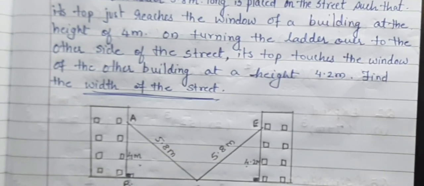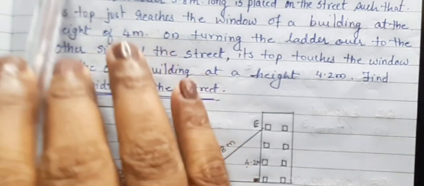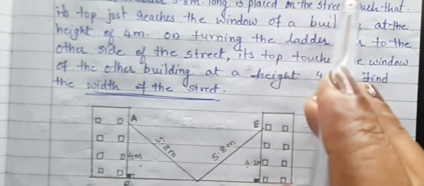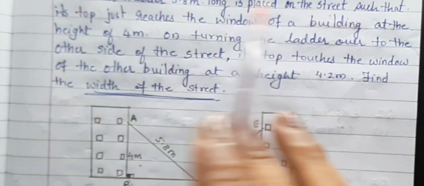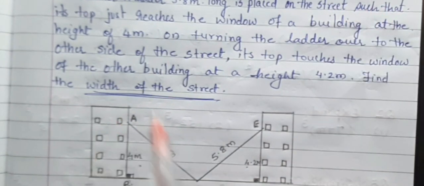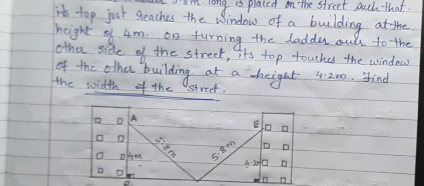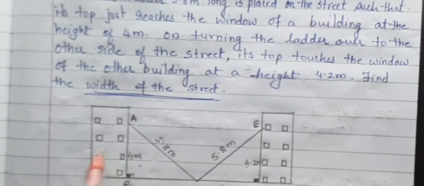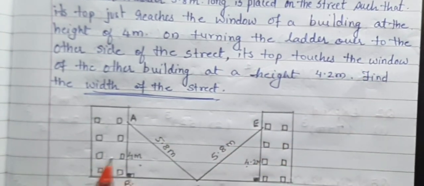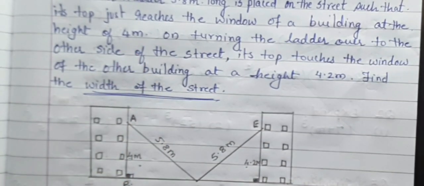Okay. Now what is given to us? Walls of 2 buildings are on either side. Naturally, it will be on either side of the street. These are 2 buildings, and AB and ED are the walls of the respective buildings. Now BD is the street between the 2 buildings.